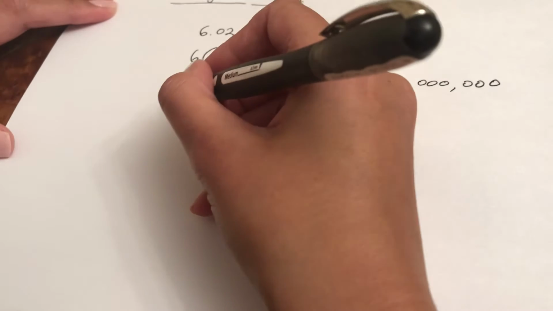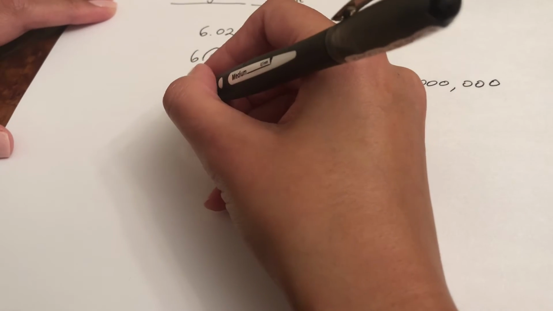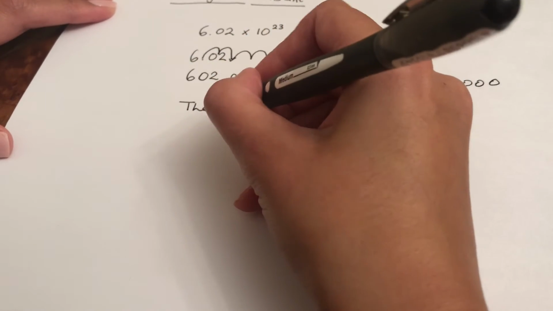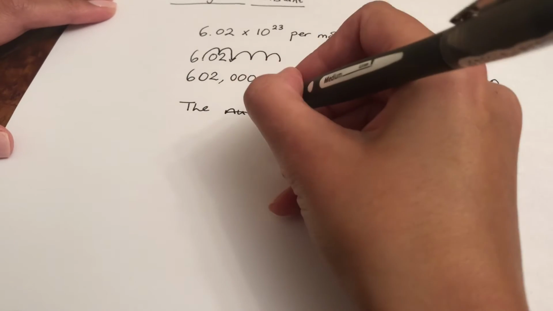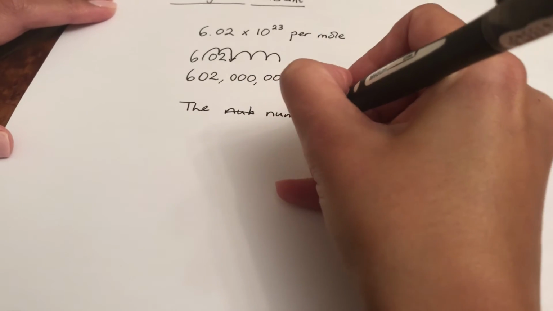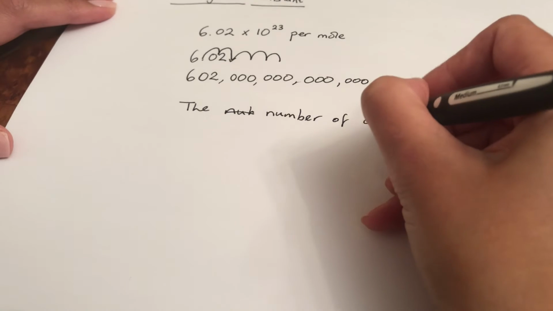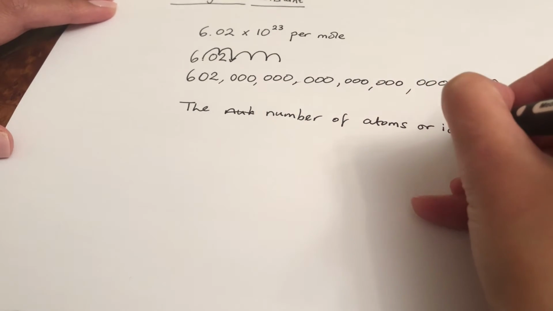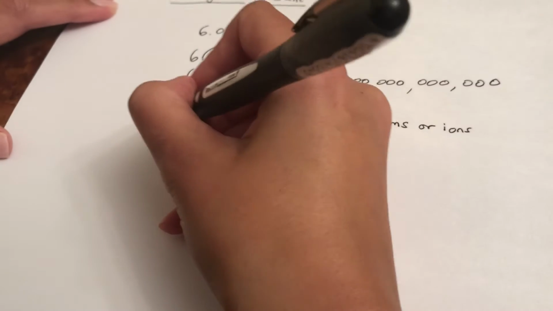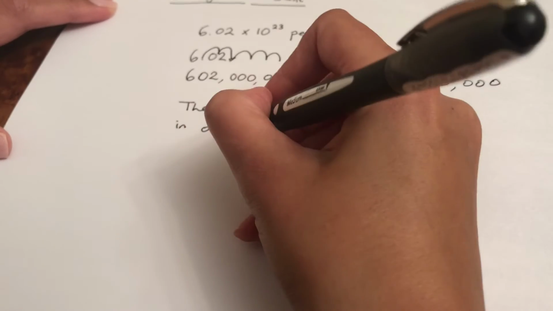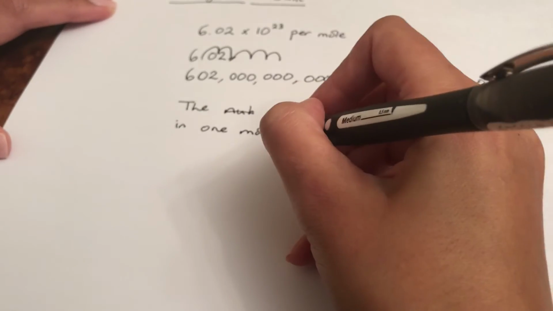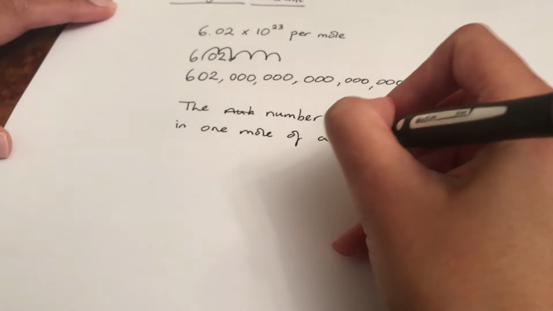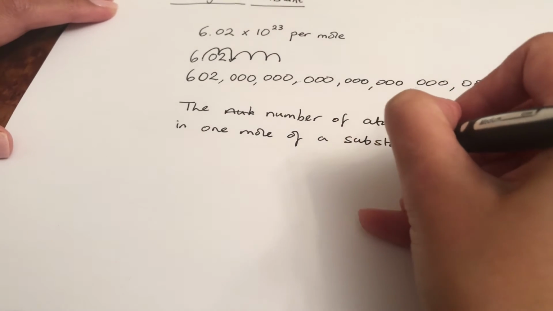So let's write down this particular definition. The number of atoms or ions in 1 mole of a substance.